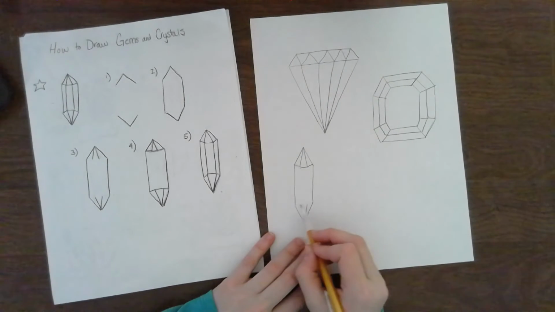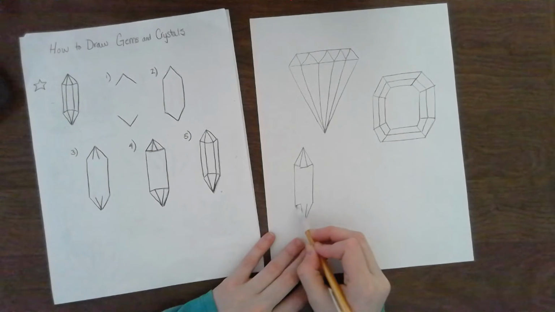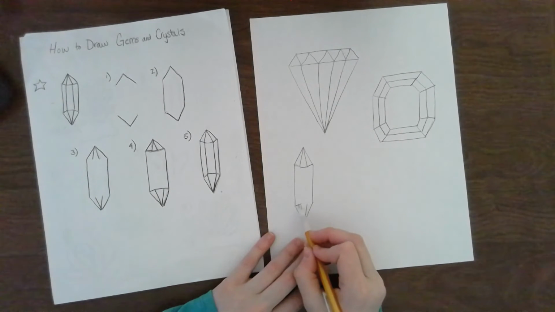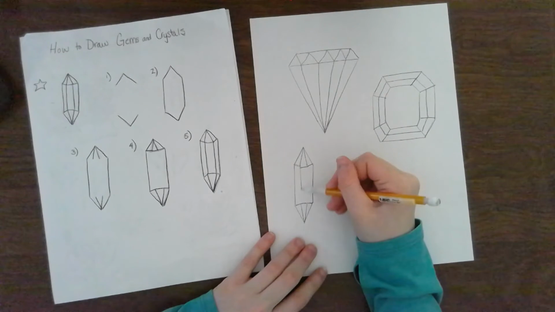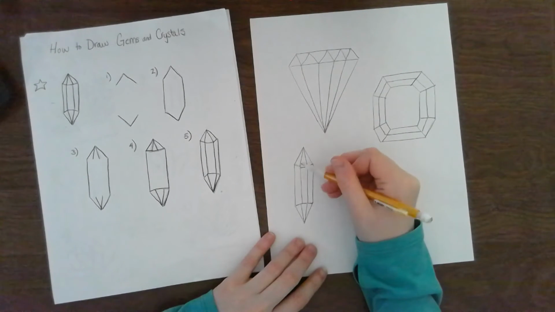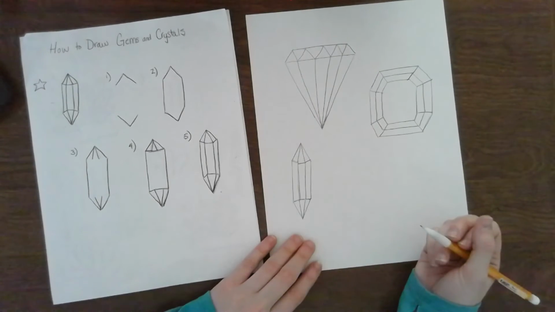Now don't make the mistake of going straight across. You want this to have a little bit of dimension to it, so you want it to go slightly up and over and then slightly down. And finally, you're going to connect those lines with straight lines down the middle.